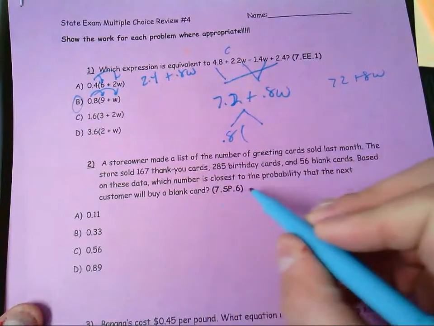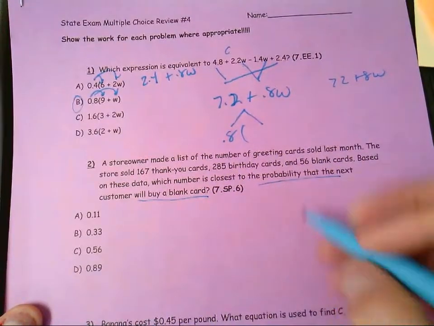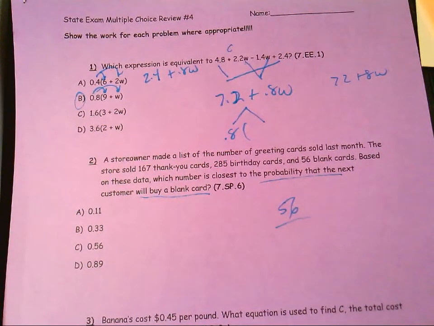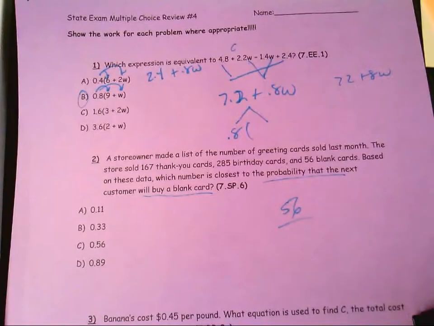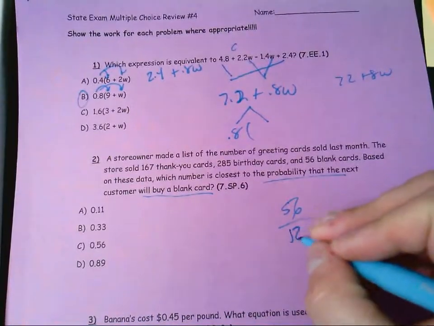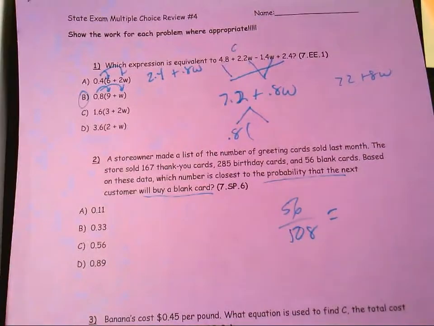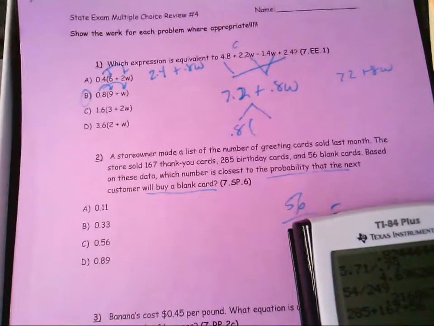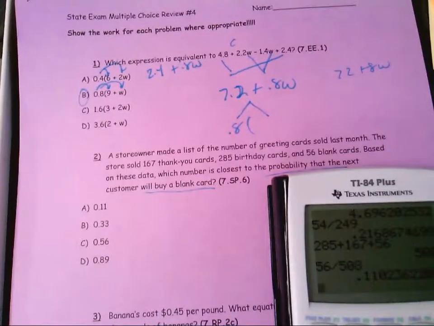Number 2, a store owner made a list. Which number is closest to the probability of the next customer buying with a bank card? Well, bank card, blank card, not a bank card. 56 out of, and I have my answer key here. I don't remember what this number is, so it's 285 plus 167 plus 56 out of 508. And then we can just do the division. You can take 56 divided by 508, and we get 11.02. So this would be 0.11.